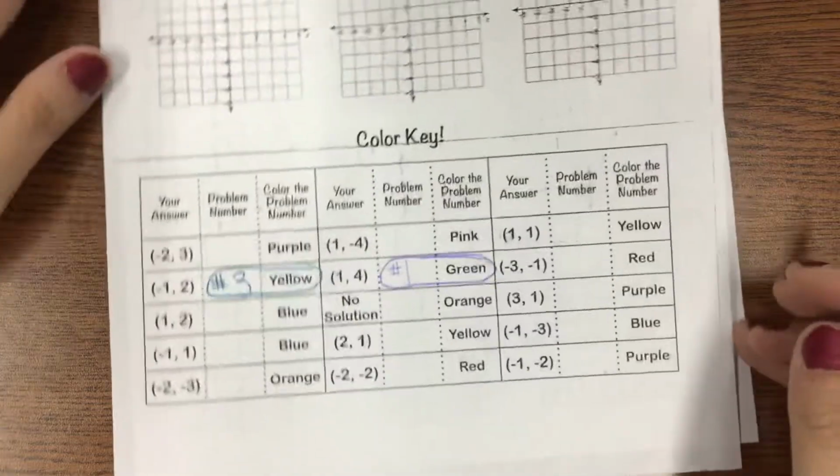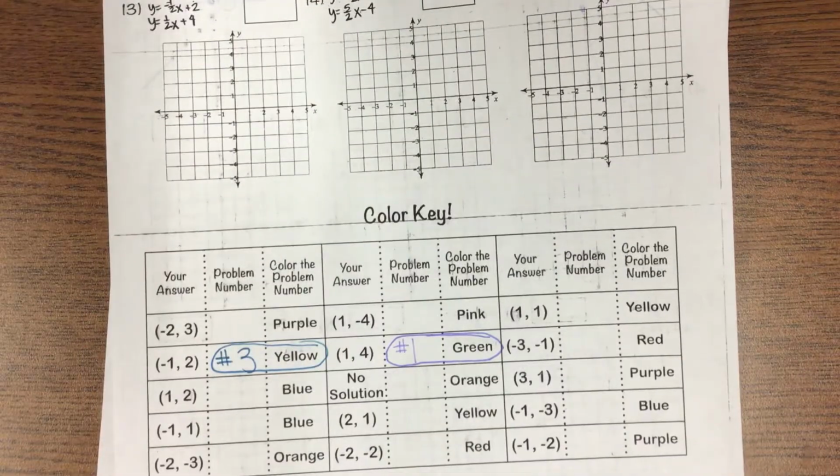Okie doke, we're 5 minutes in. We've done 2 problems. You've got 13 more to go. Let's get busy.